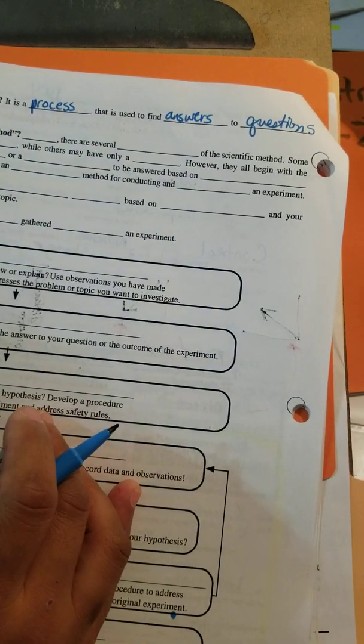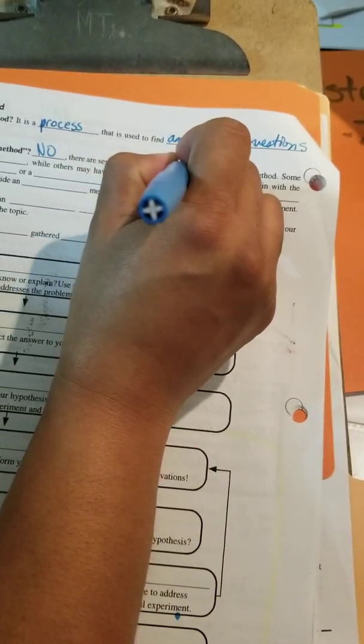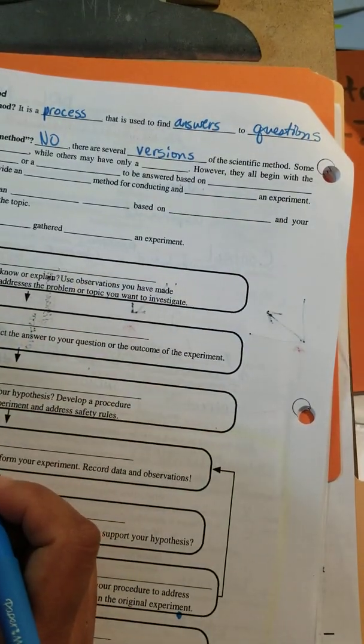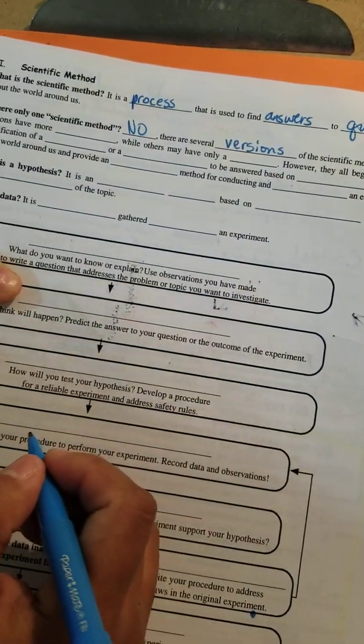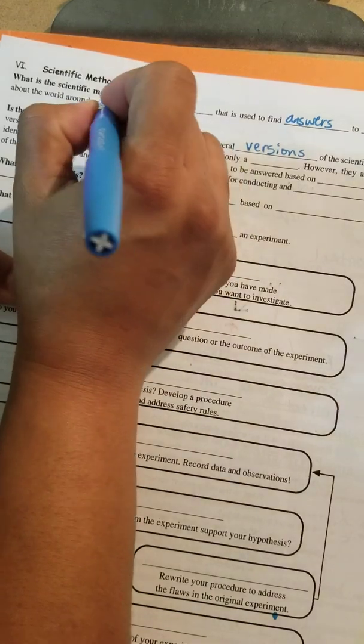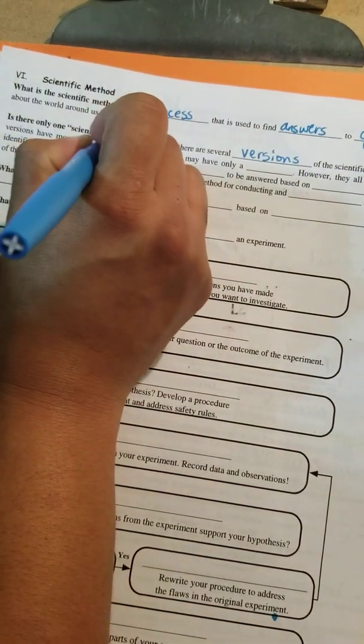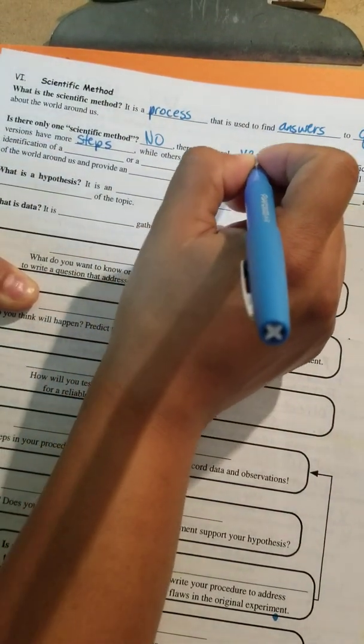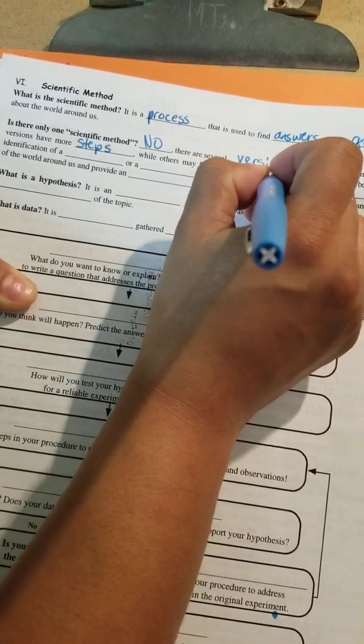Is there only one scientific method to follow? No. There are several versions of the scientific method. Some versions have, it says here, more steps, while other versions only have a few steps.